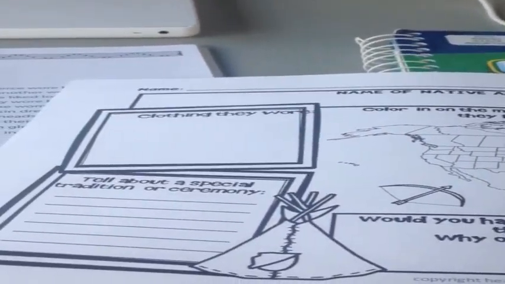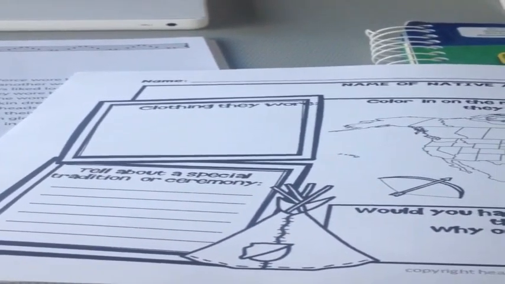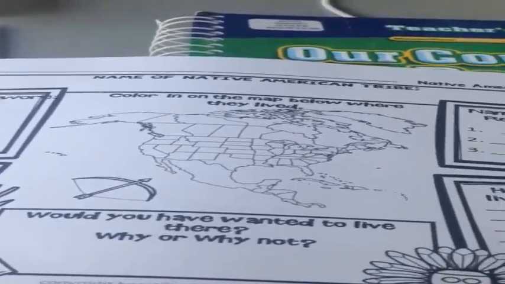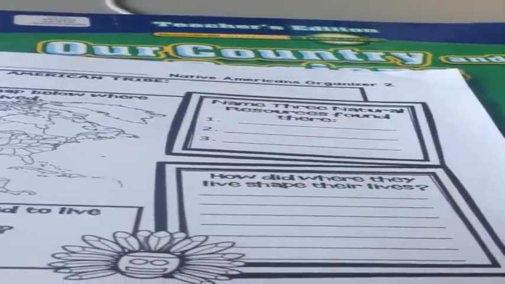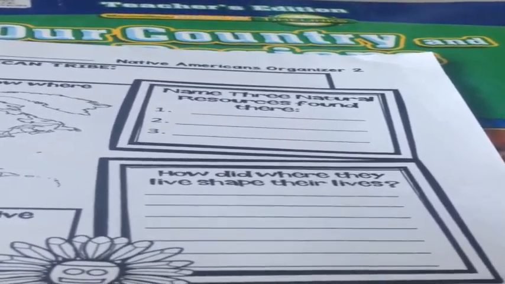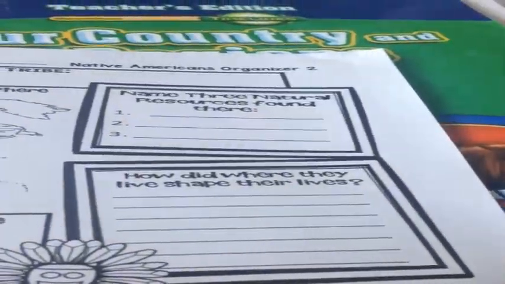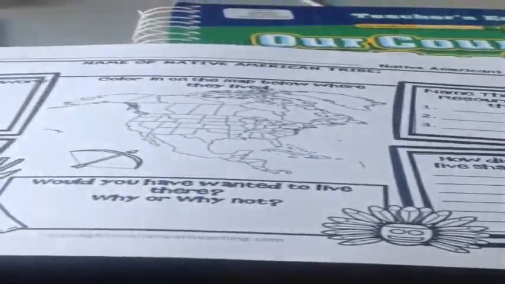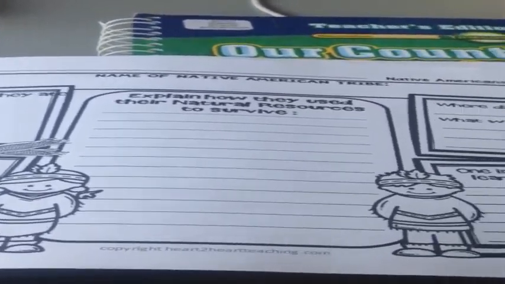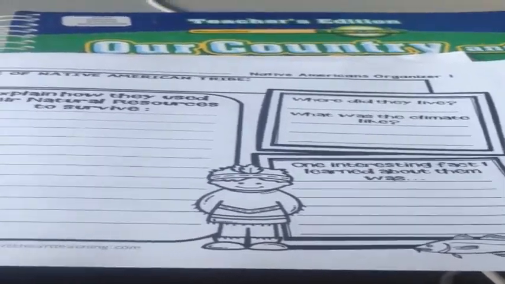If you wanted, you could get a little more technical and use one similar to this and talk about their clothing and ceremonies and have them use their map skills and color that in their location. And then 3 natural resources and how where they lived affected them. But I feel like that's more of an extension, that's a little more advanced. So just looking at summarizing, I would stick with a more basic organizer for the important information.